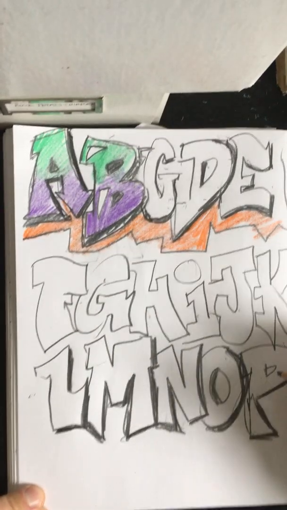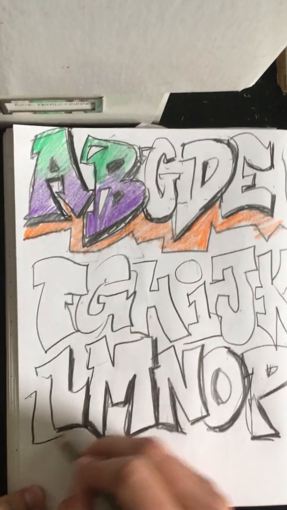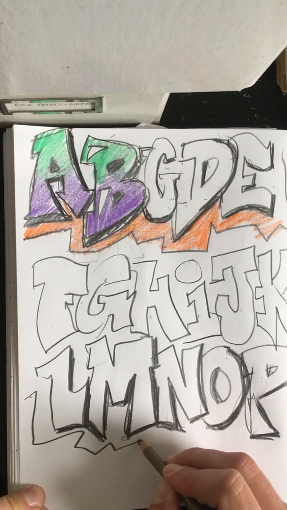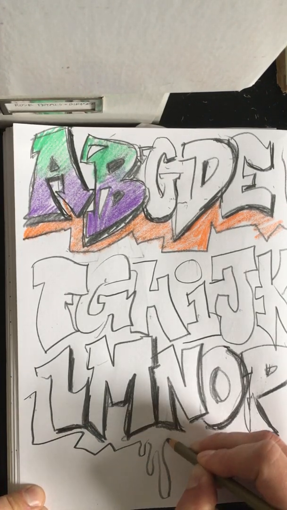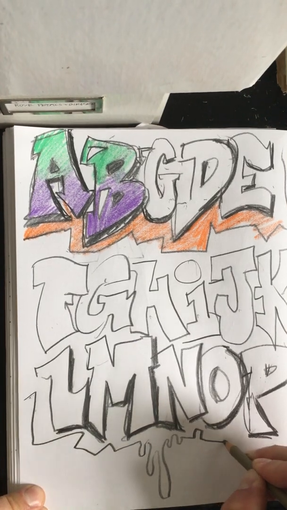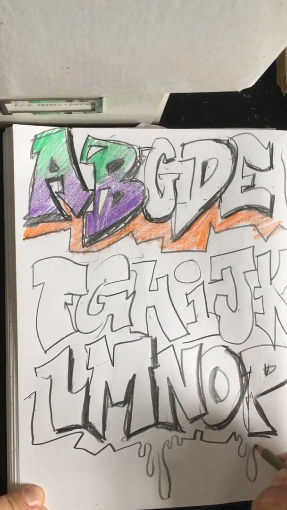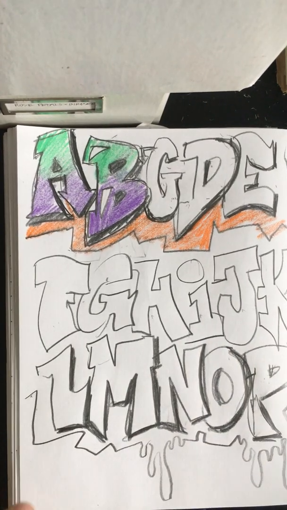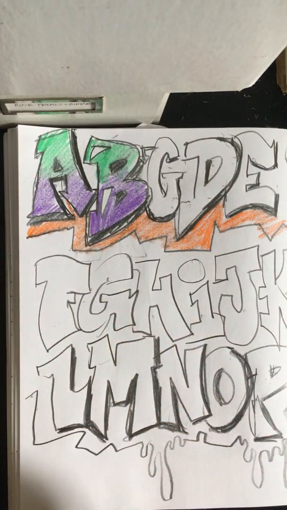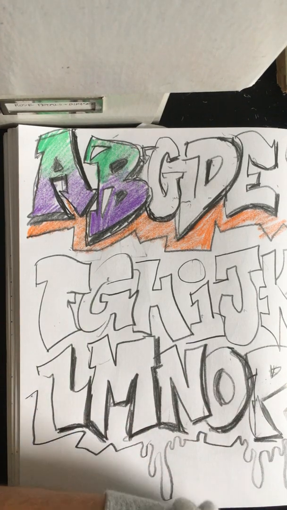P. Okay. Here's my outline. Now when I get here, I'm going to start to do little raindrop looking things. Look at that. That's pretty cool. And I'm going to keep going, and then I'm going to do another drip, and it makes it look like slime or ooze, okay? Cool, let me get that green going. Do I have a neon green?